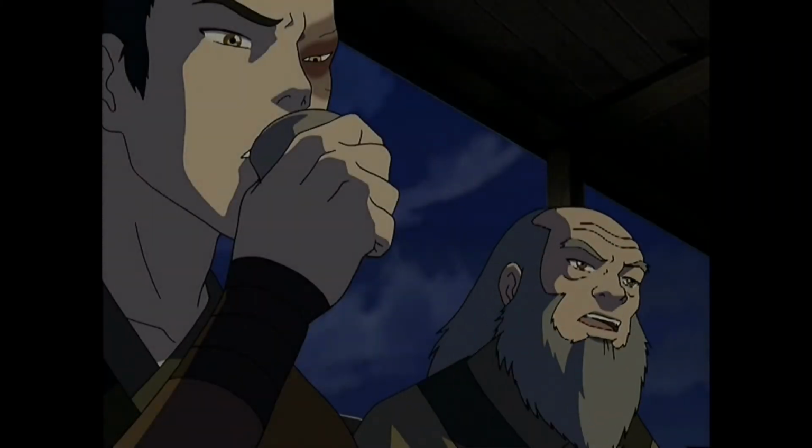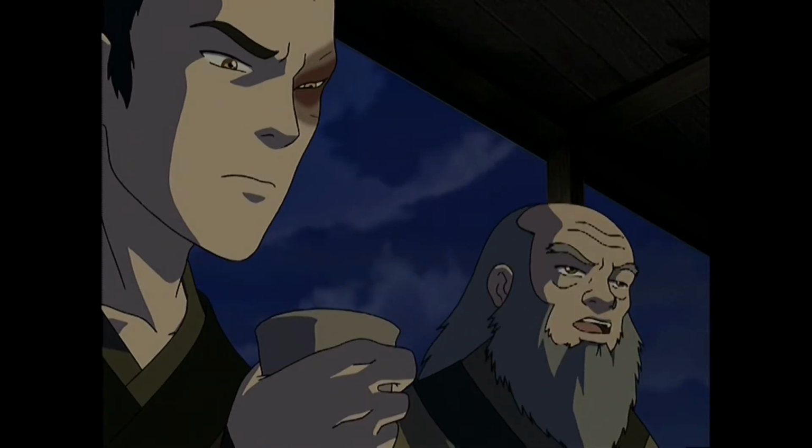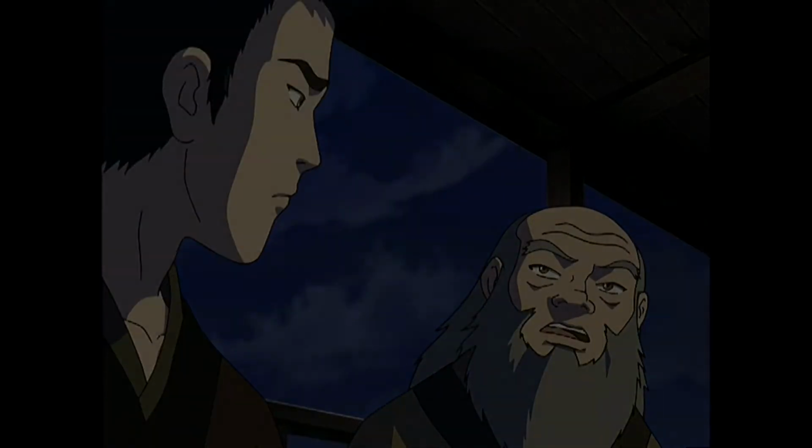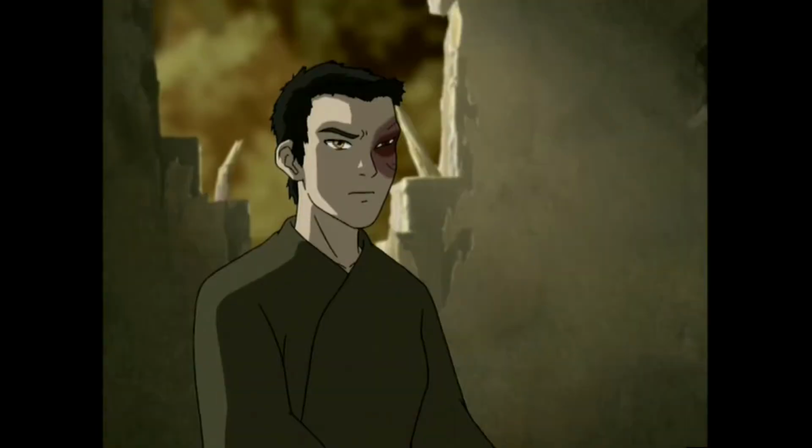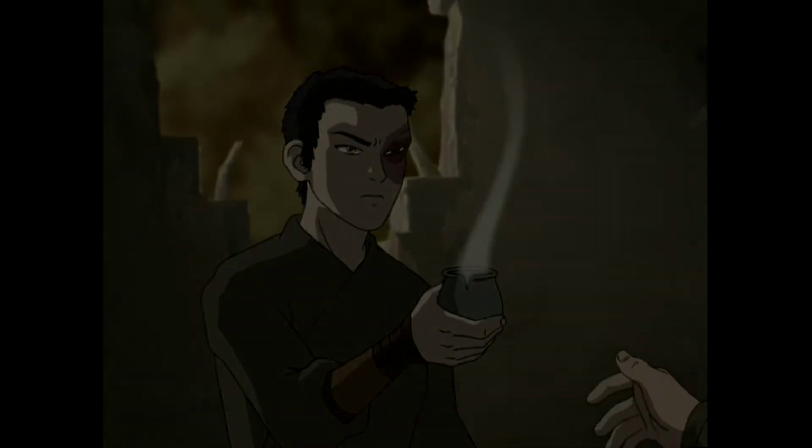This character flaw of his is ingrained deep inside of Zuko, and Iroh knows it. Iroh tries to guide Zuko to understand himself, and that's why this scene hits so hard.